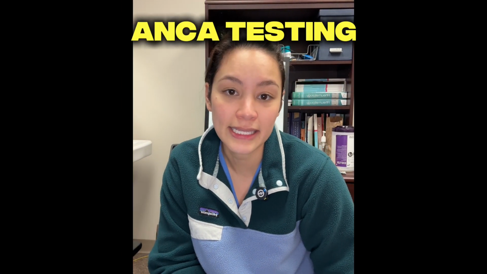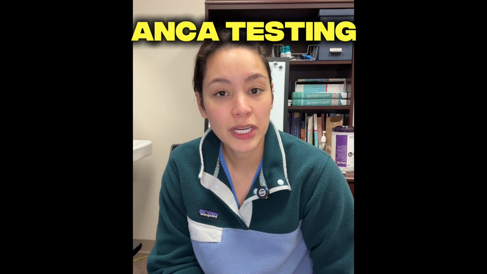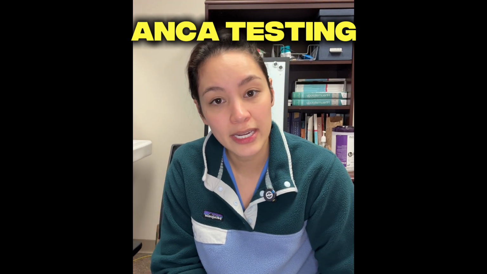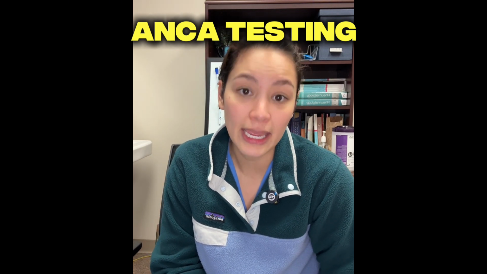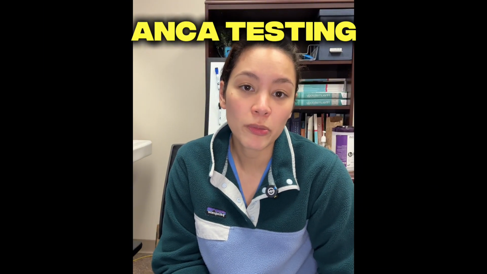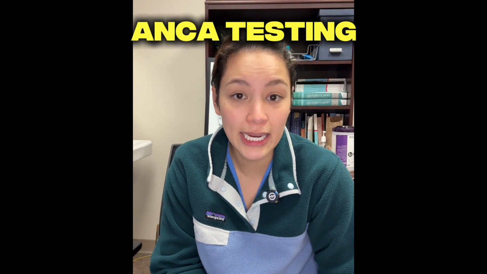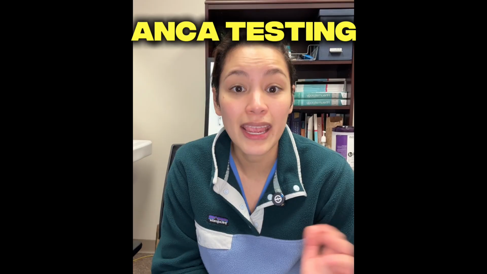Let's talk about ANCA testing first. The vast majority of people with ANCA vasculitis will have a positive ANCA antibody, but there is a small percentage of people with ANCA vasculitis who have a negative ANCA antibody, and so a negative test does not necessarily rule out the disease.